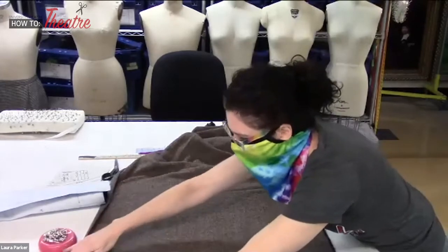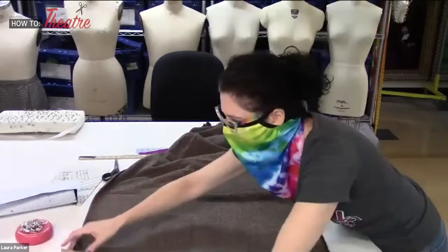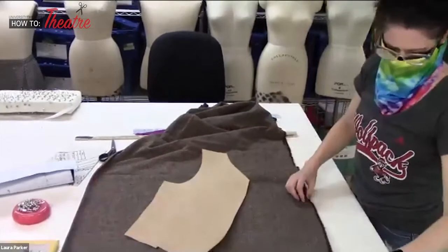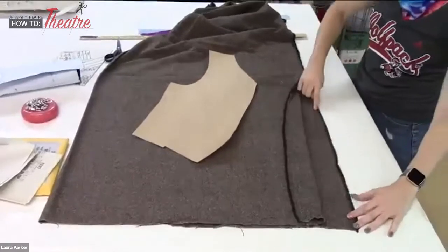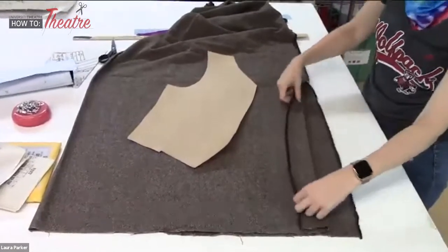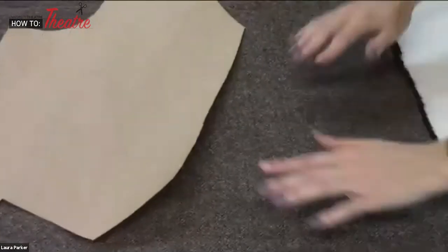All right, so we've got our fabric lined up here. We have our selvage edge here on the edge of the fabric. So that's going to tell us where we need to lay out our pattern piece here.